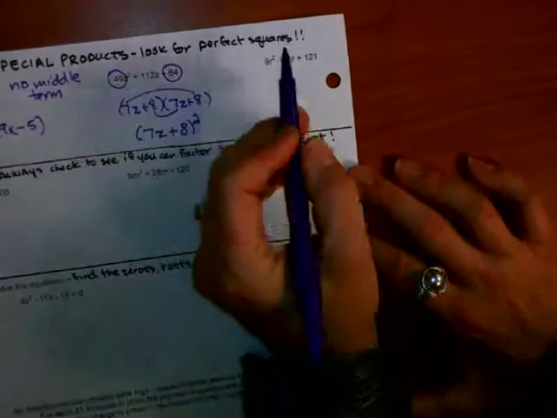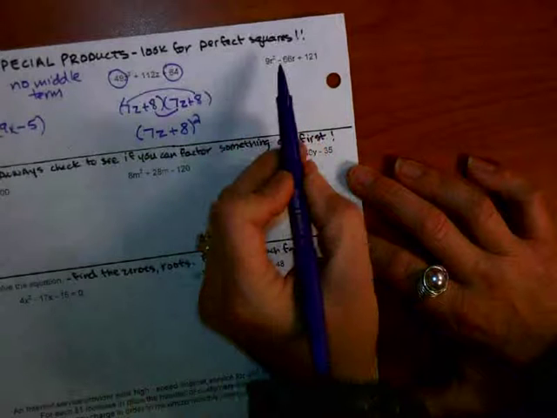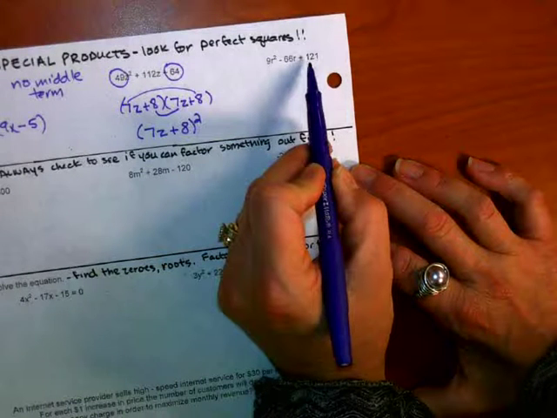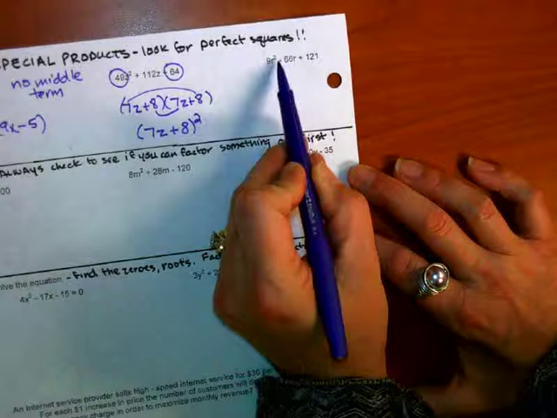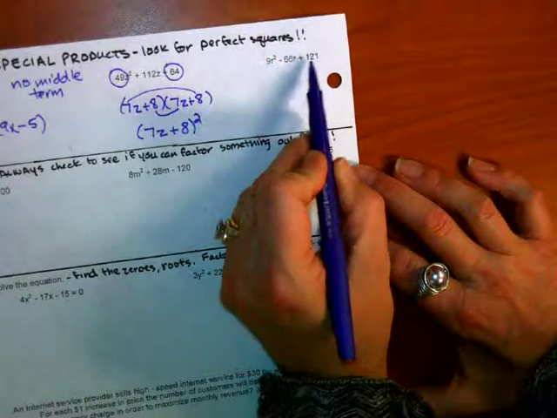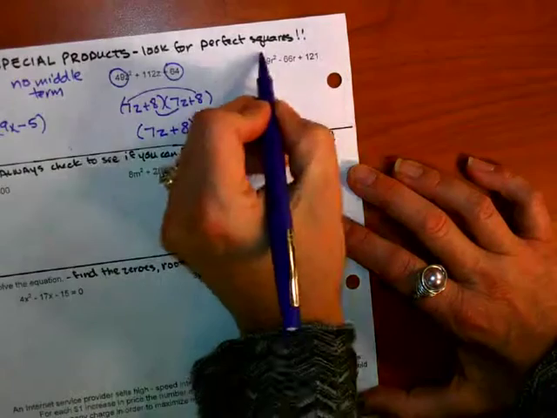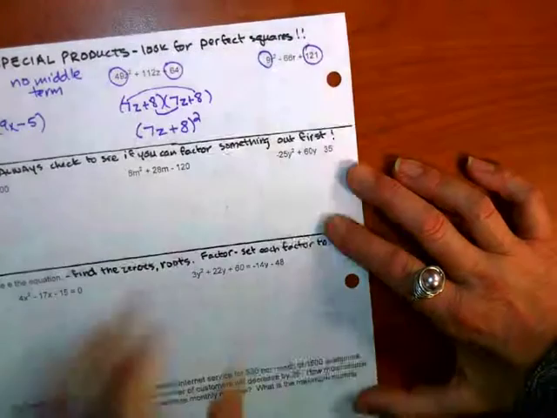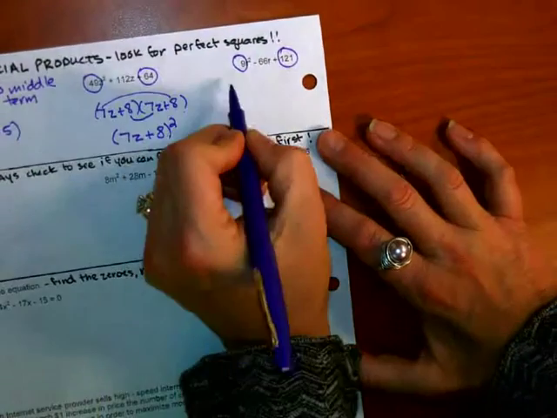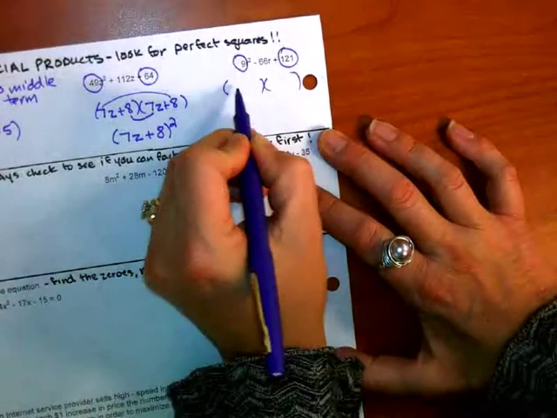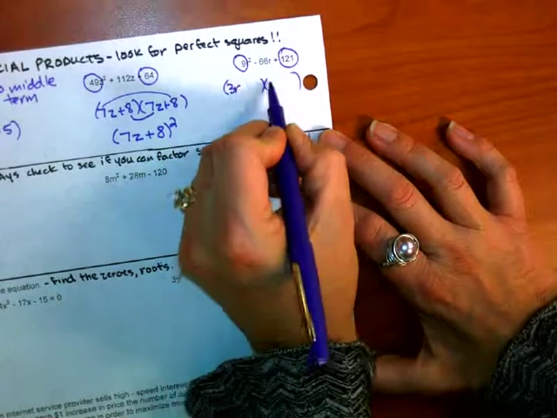All right, now look, here's slightly different. We have a minus and a plus. If the middle term adds to be negative, and this is positive, that means you have to have minus minus here. But we still have perfect squares here. So it's going to look like this. The square root of 9 is 3.